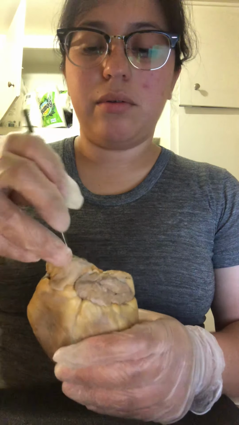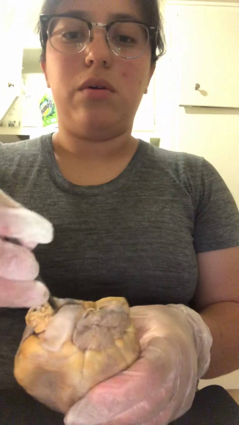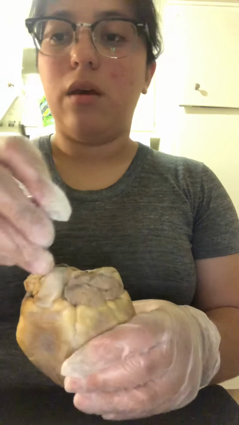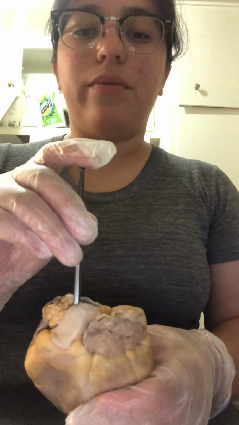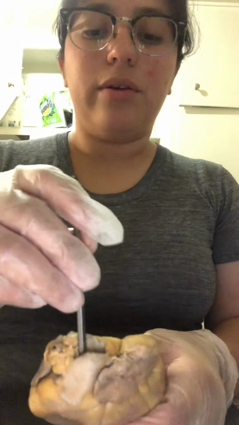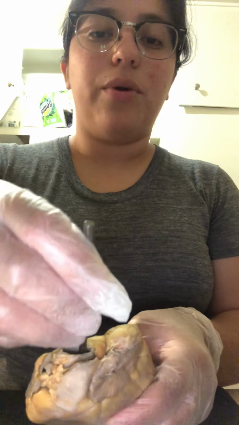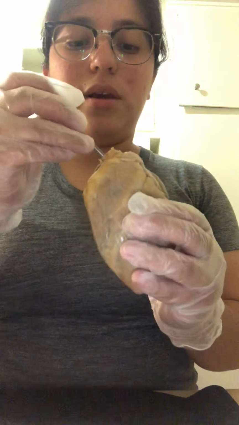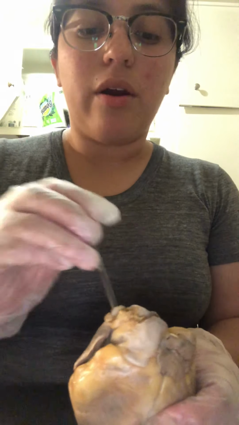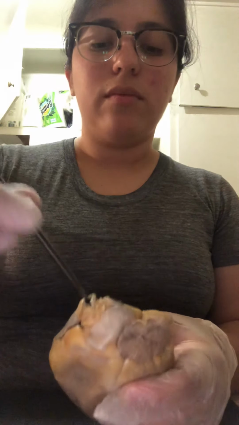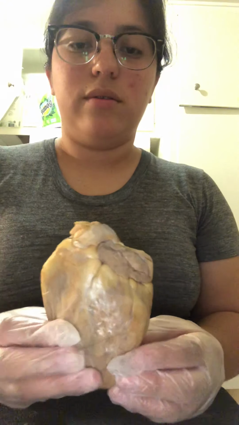Right about here we have the superior vena cava. Superior vena cava, right about here. This would be the aorta. And this right here would be the ligamentum arteriosum. Sorry for my pronunciation. All right. So that's the external dissection. So I'm gonna go ahead and cut it.